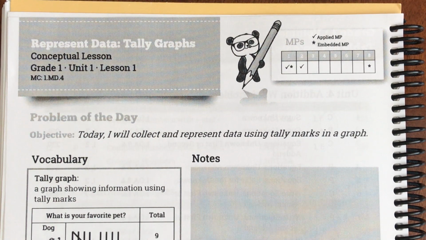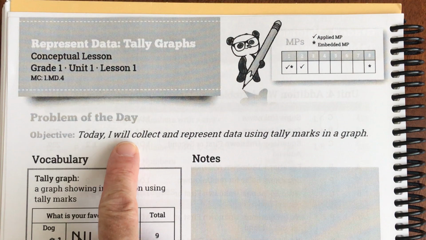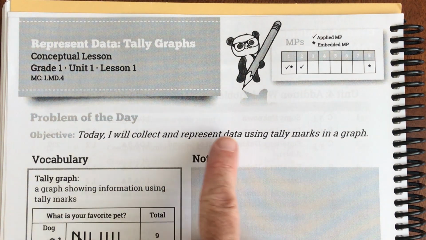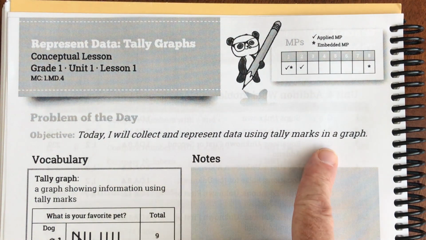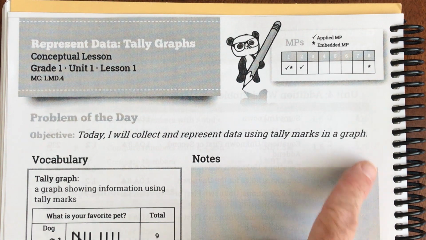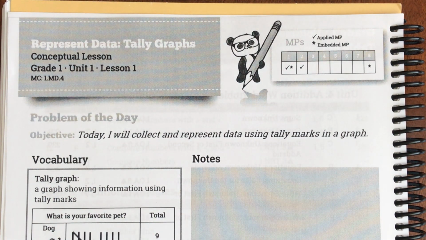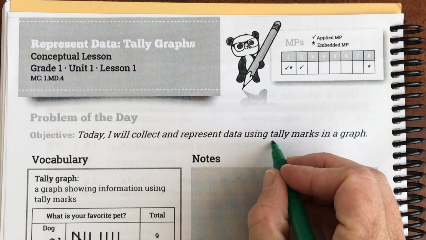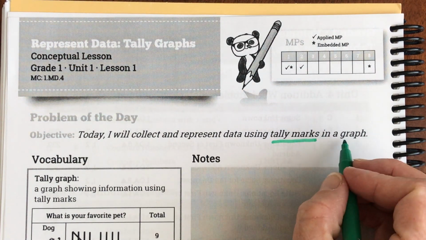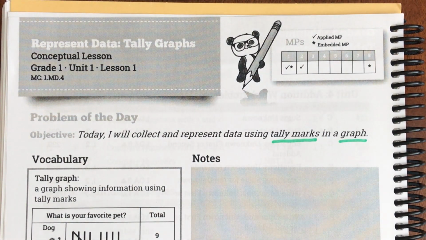So we're on page 1. And our objective for the day, which is our goal, what do we want to learn today? It says, today I will collect and represent data using tally marks in a graph. So the big part of what we're doing today is we're learning about these things called tally marks, and we're going to be using a graph with them.